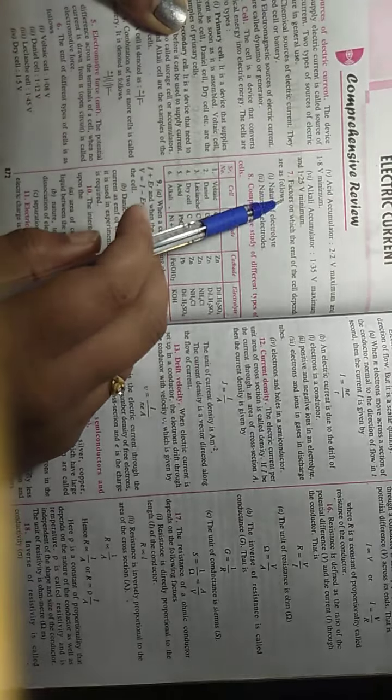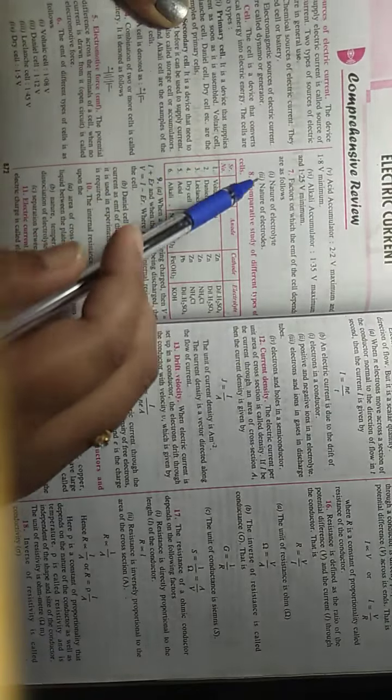The factors on which the EMF of a cell depends are the nature of the electrolyte and the nature of the electrodes. You just go on recording all these things. They are discussing all these concepts about the cell because previous questions may hold a maximum amount of marks with respect to cells. Now you see, they have studied different types of cells comparatively so that we can study them effectively.